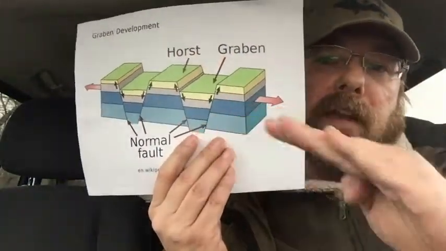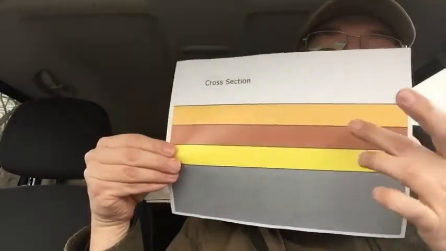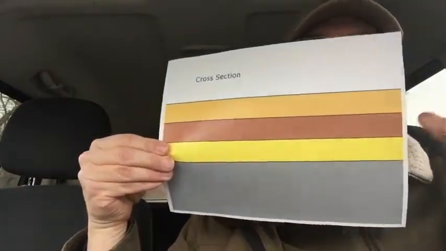And you can get half grabens, and you can get things like grabens that are stepped but nothing on the other side, and rotation and all that, but I'm not going to get into any of that. I created a simple model for you. It's to show you what can cause continental extension. And here's just a cross section. These are just layers of the earth, no particular thickness or scale, all right?